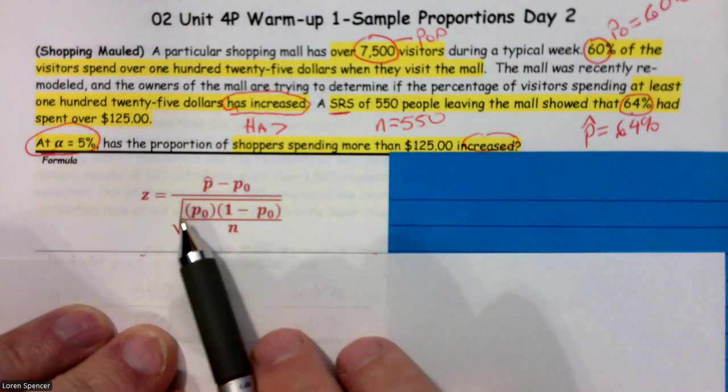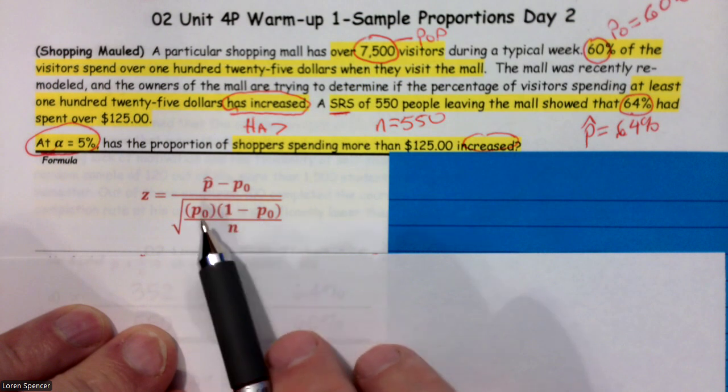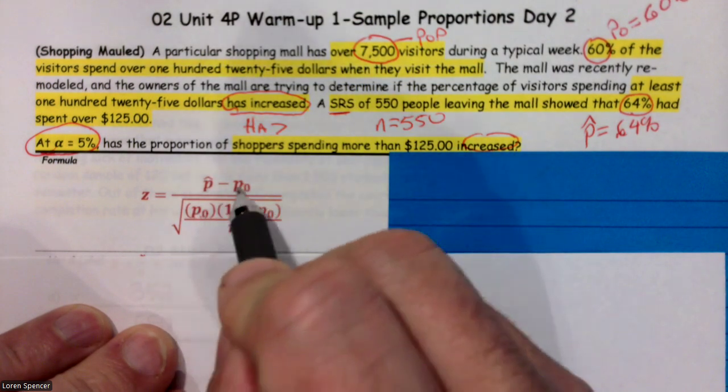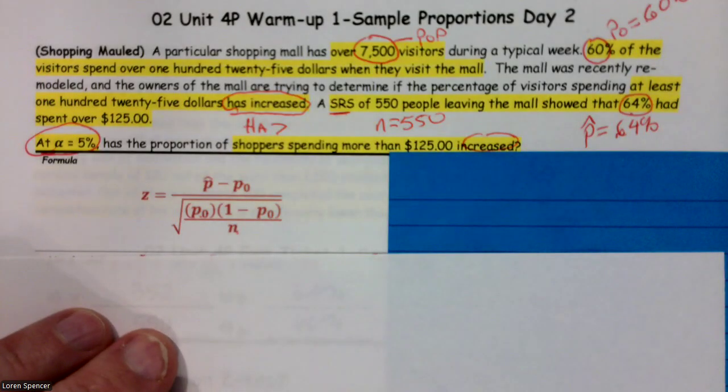Obviously, this is our formula. So our sample proportion minus our population proportion. And notice, please make note, this is population proportion down here. All right. And then, of course, we have our sample size.